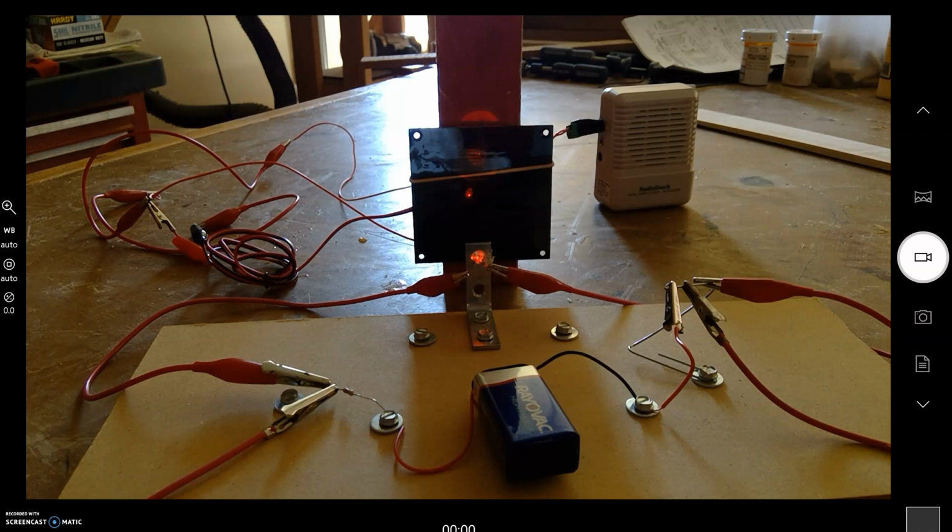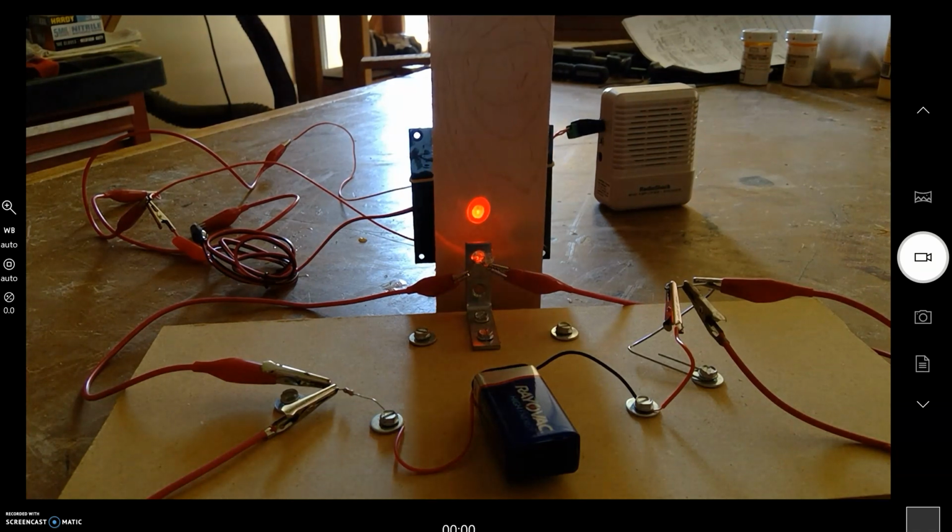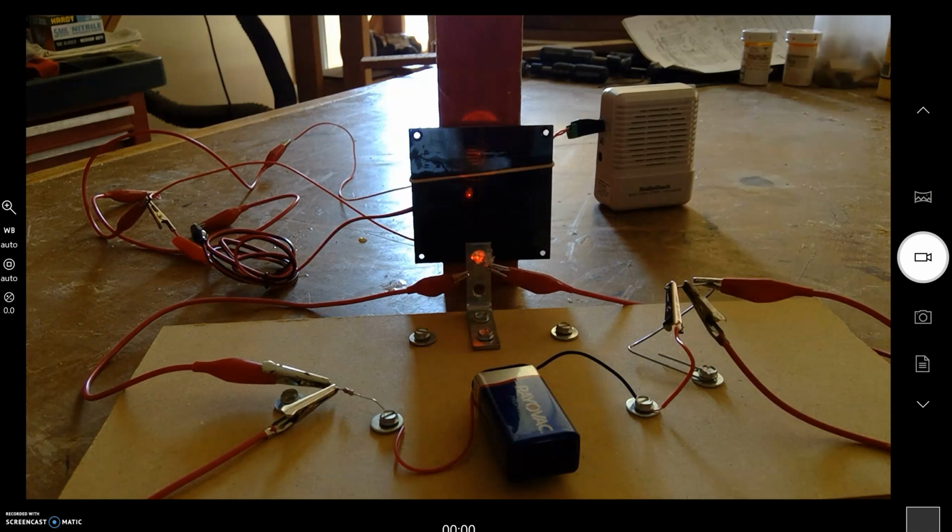Well, also while we got this on, let's talk about transparent and opaque again. So here's a piece of wood, and since that's opaque to the light, none of it gets through. It completely blocks the signal. Now you notice it's a red LED.